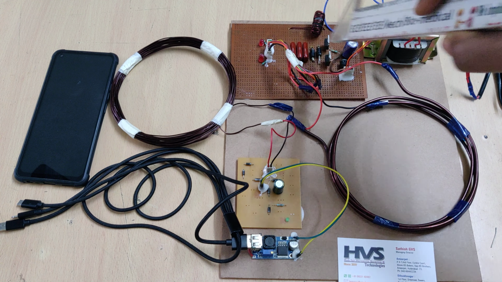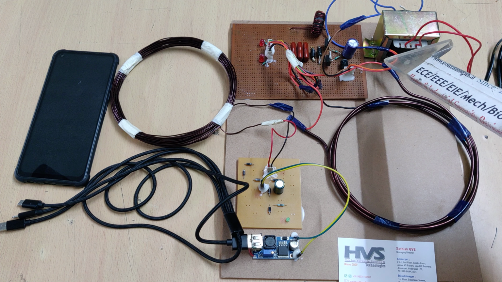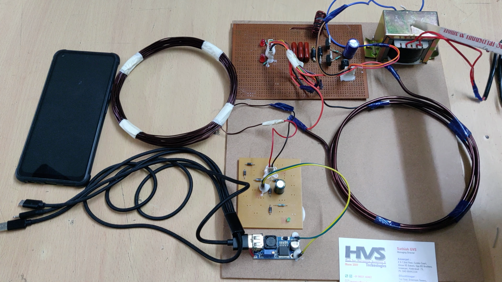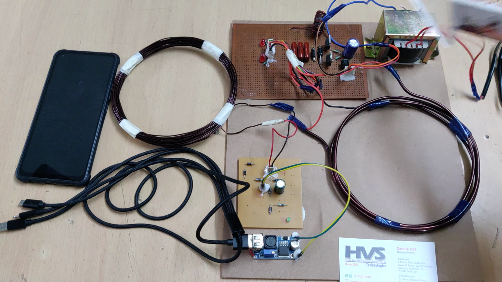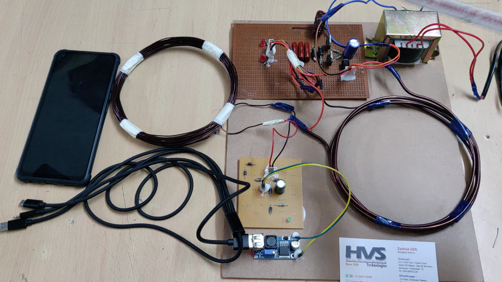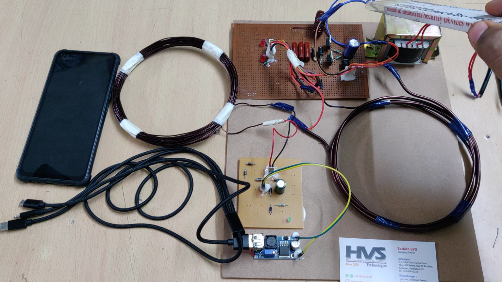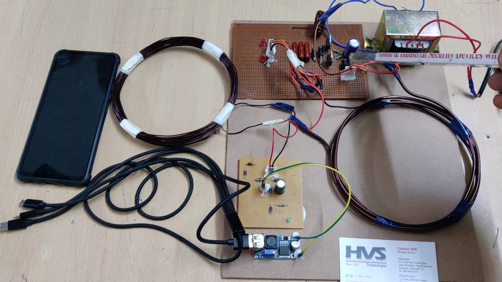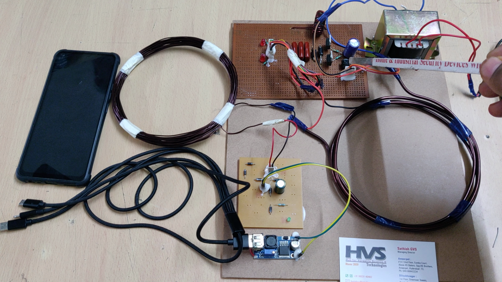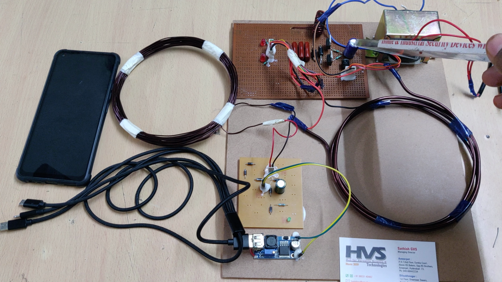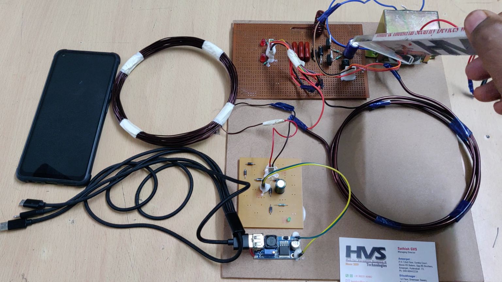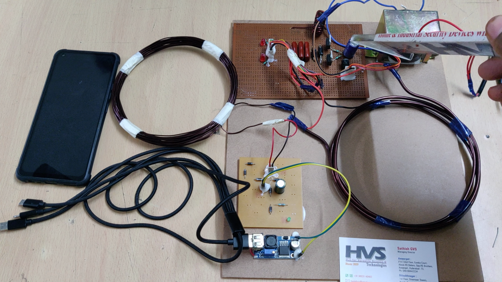For that, first of all, we need to convert this 24 volts AC to 24 volts DC, because a 50 hertz signal can't transmit the power for longer distance. So for that purpose, we need to provide the high frequency AC signal. That will be done by this diode and this filter. The diode will convert the AC to DC, and the capacitor will remove the pulses after converting into the pulsating DC. So after this capacitor, we will get the 24 volts of pure DC voltage.